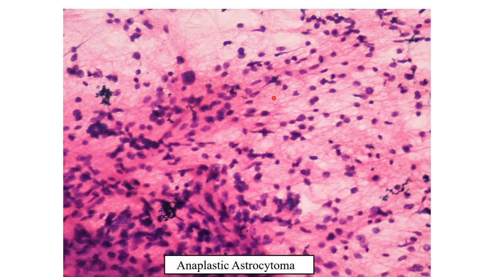So what do you see here? Yes, the cells are pleomorphic. Pleomorphism is just catching your eye here. Background looks fibrillary, and the cells, yes, they have a high N by C ratio. Yes, they look very pleomorphic. Some degree of mitosis can also be seen here. So you can make out the mitosis, right?